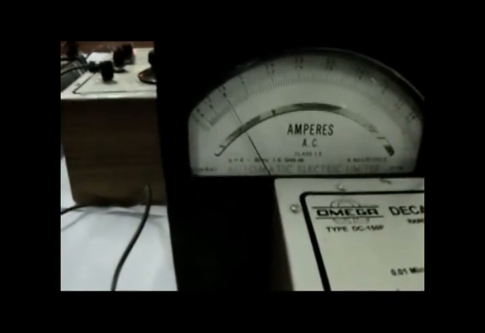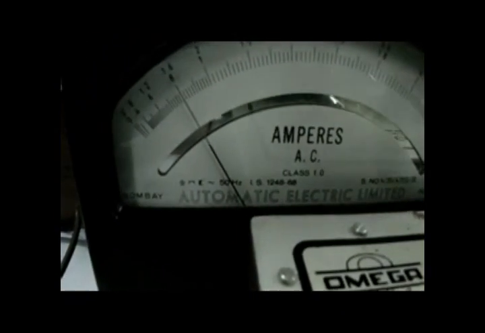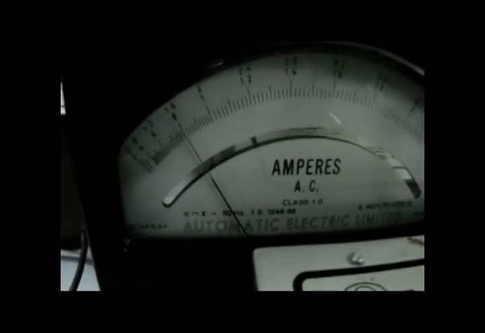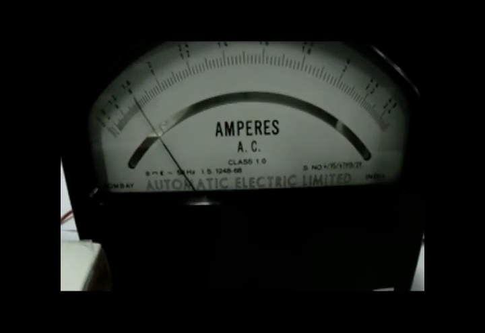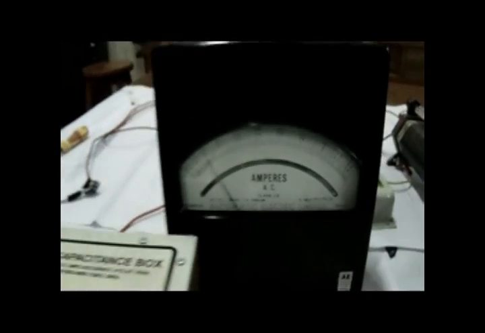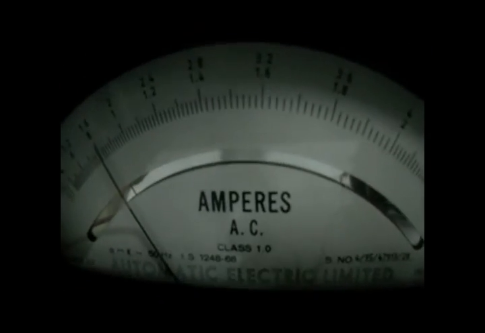Now at this point of time, the loads have been balanced and hence the current in each phase is equal to each other, that is 0.8 ampere. We'll start from phase 1. The current in phase 1 is equal to 0.8 ampere. We'll check the current in the emitter of phase 2. The current in phase 2 is also 0.8 amperes. The current in phase 3 is almost equal to 0.8 amperes again.